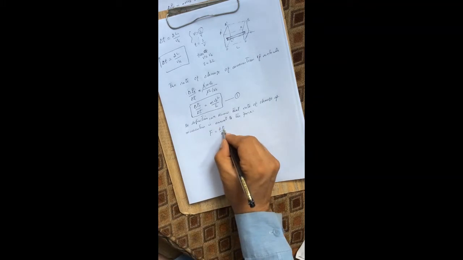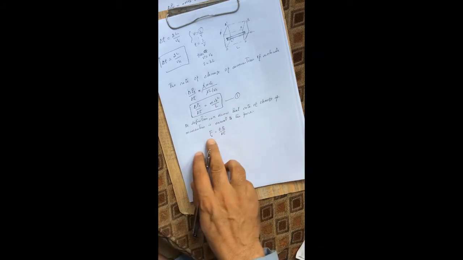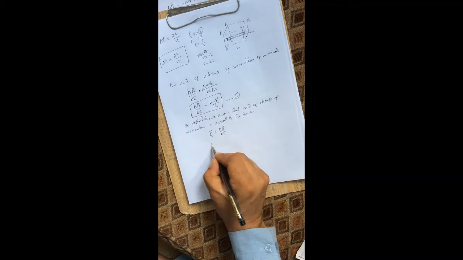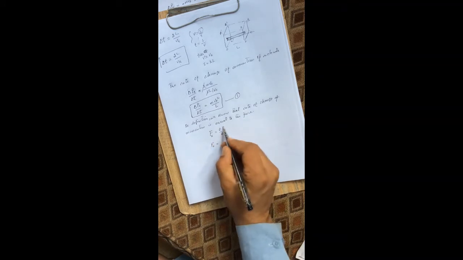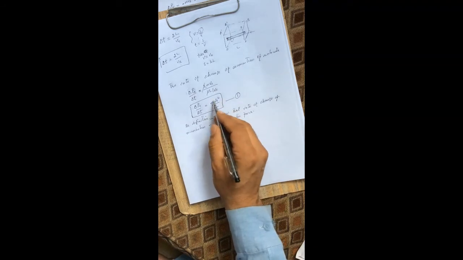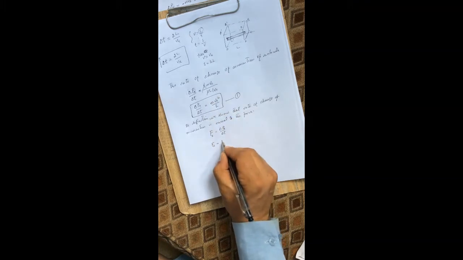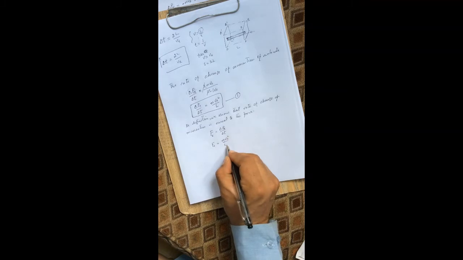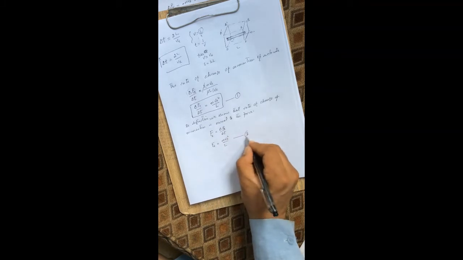If we have momentum along the x-axis, then the force will be along the x-axis. I represent it by Fx. Now Fx is equal to delta Px over delta T. The value is here, so I will put it as m vx square over L. This is equation number 2.